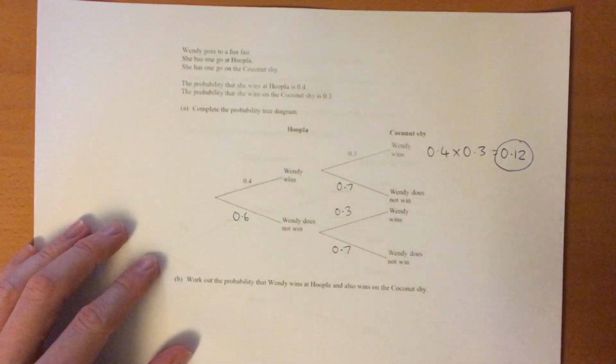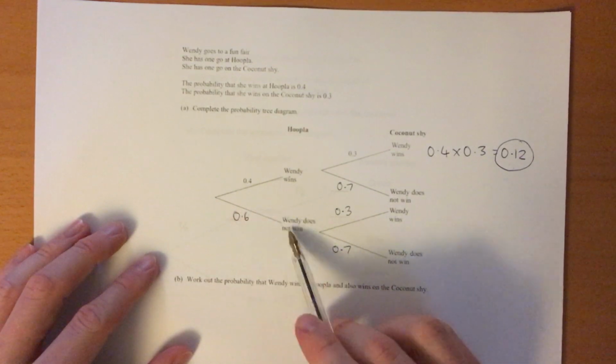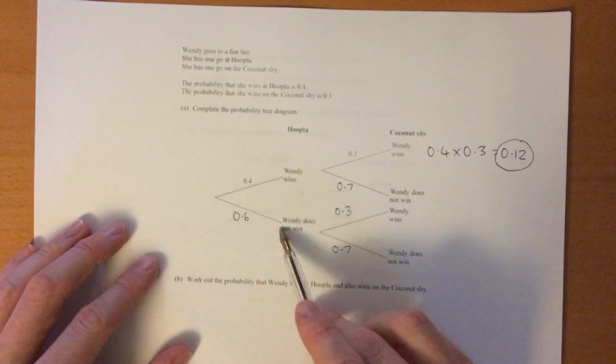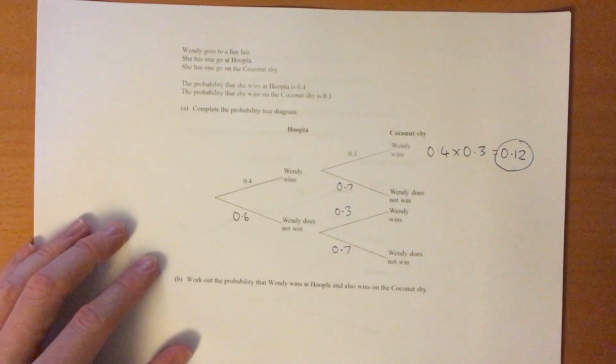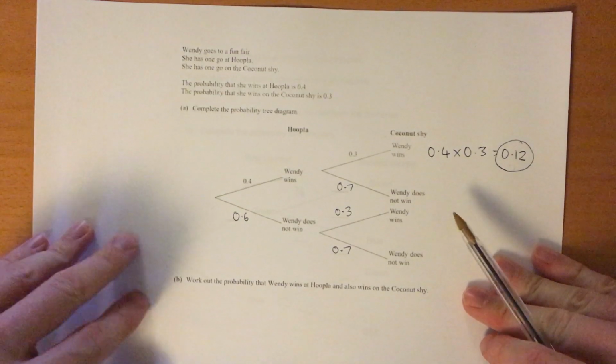If they instead asked me probability that Wendy loses Hoopla and then loses Coconut Shy, at that point I will go loses Hoopla 0.6 and then loses Coconut Shy 0.7. So 0.6 times 0.7. And that answer there would get me the probability of her losing both of them. Okay, last example.